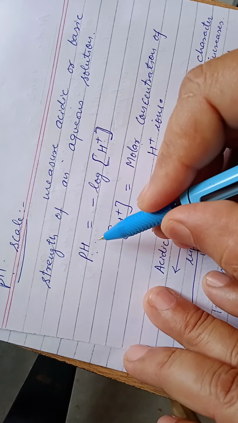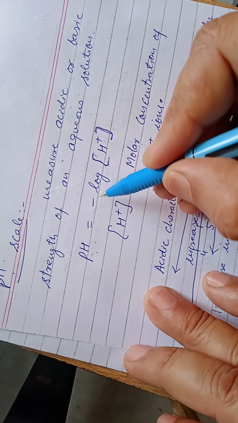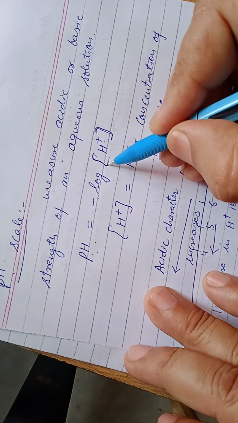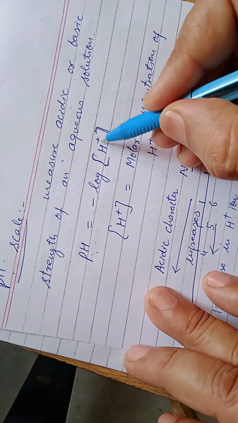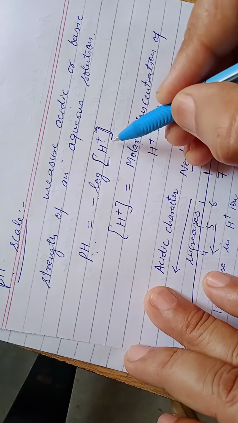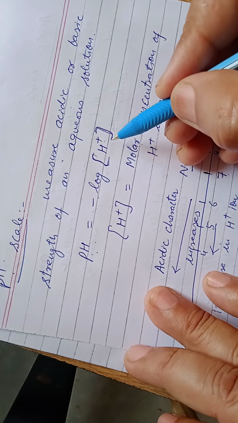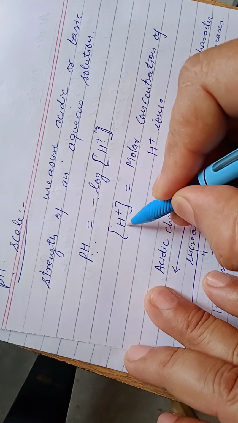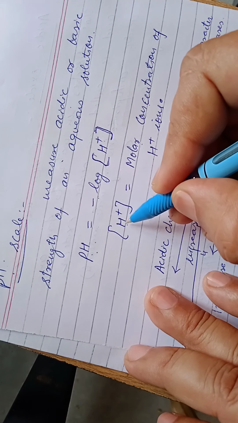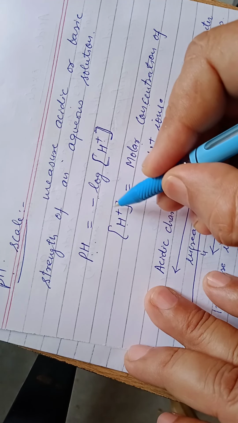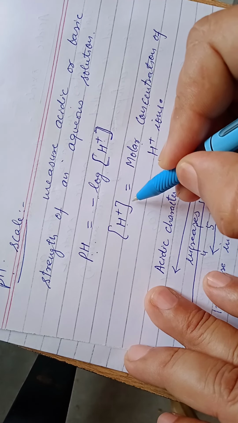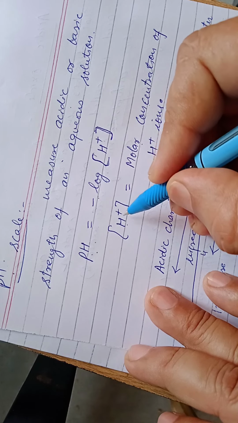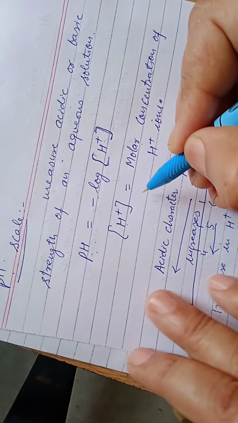Mathematically, pH equals the negative logarithm of the molar concentration of hydrogen ion. Any ion written in a square bracket means the molar concentration of that ion. Wherever you see a square bracket, that is the molar concentration.